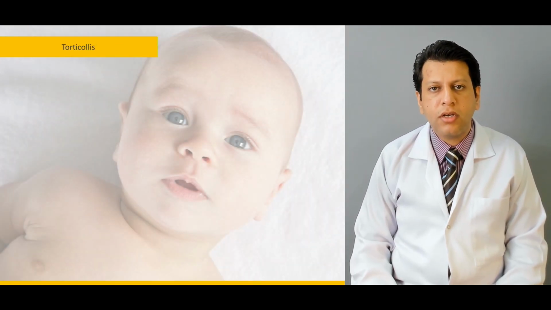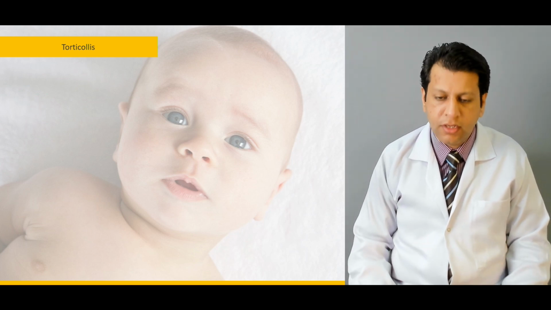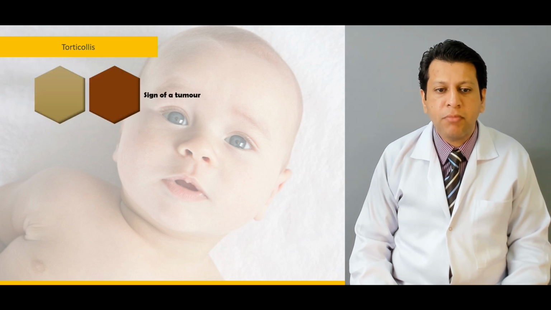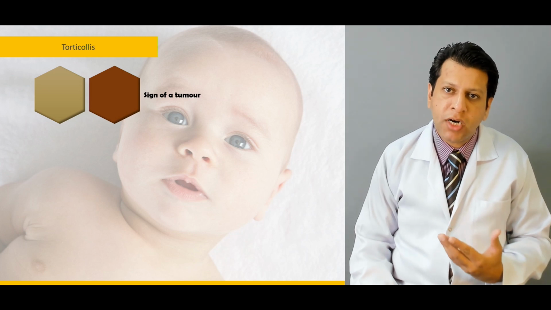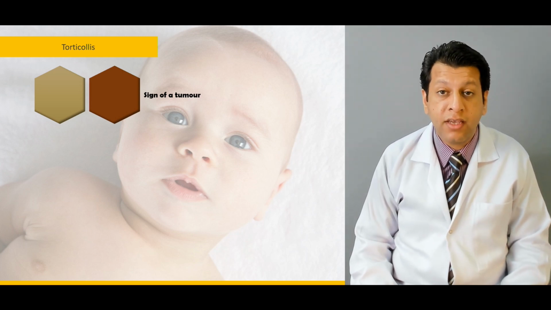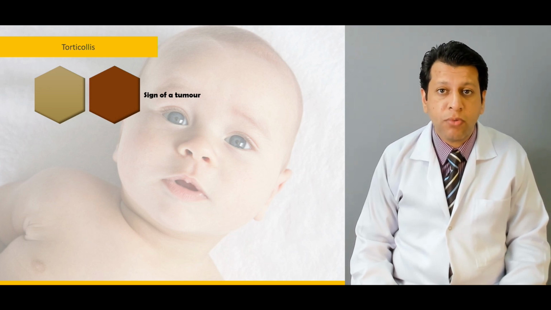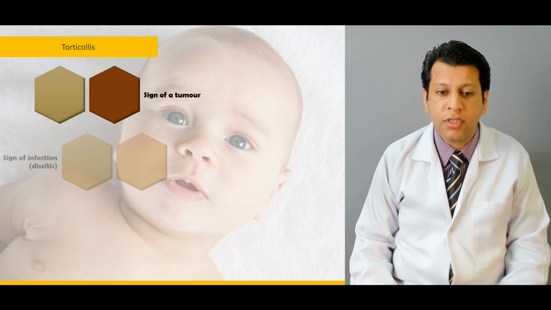Now, coming to the signs and symptoms of congenital muscular torticollis. When a child is born, it may present with a nodule or a palpable mass in the neck. Sometimes the sternocleidomastoid may get fibrosed enough that it leads to some form of nodule formation in the neck.